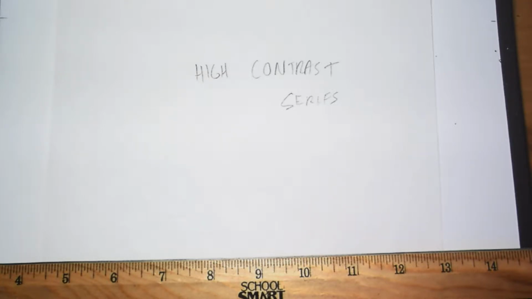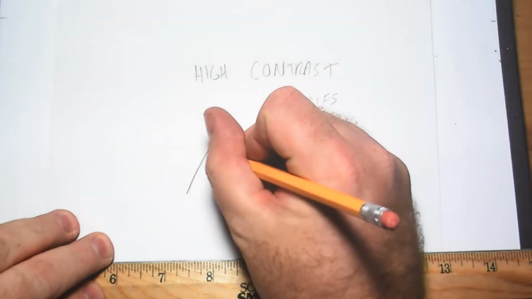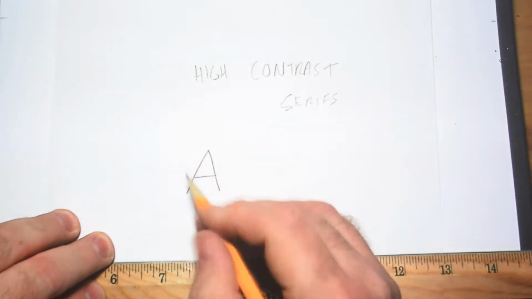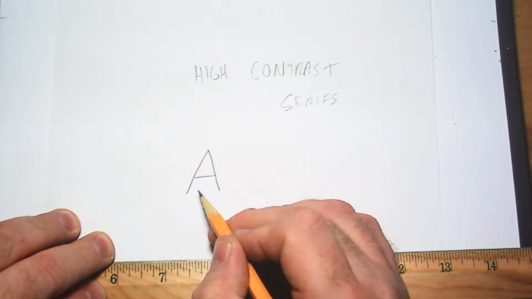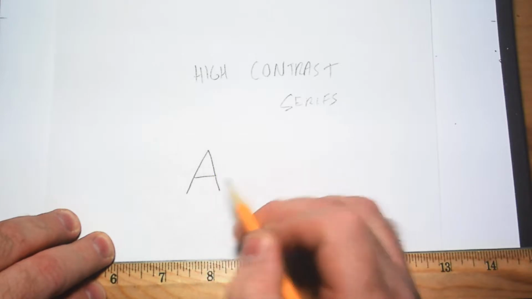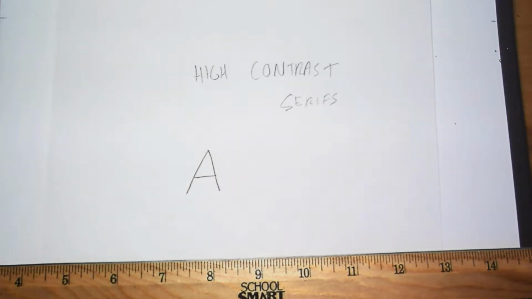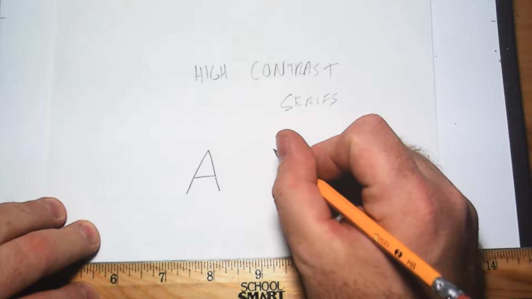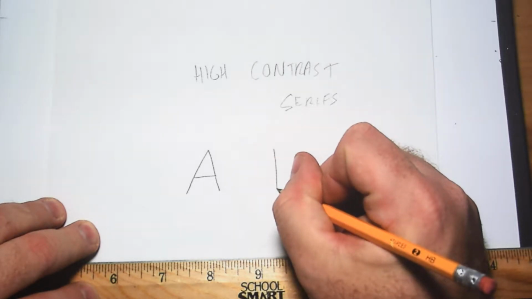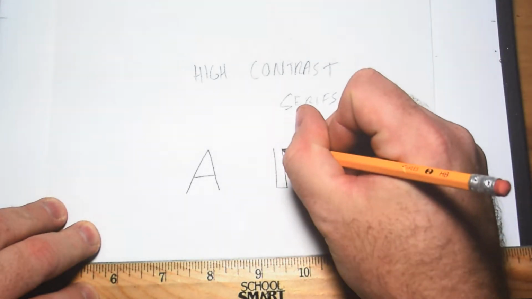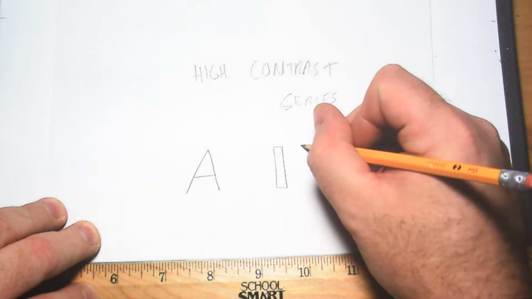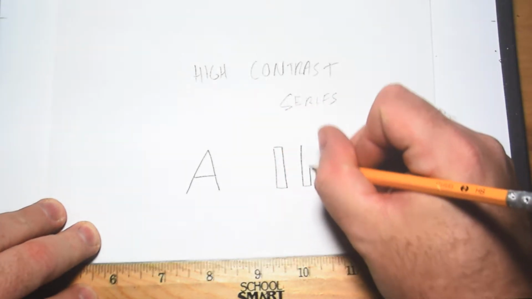So again, low contrast means that there is the same weight in the letter forms, but a high contrast, on the other hand, is going to give us letter forms that might look something like this in the end.